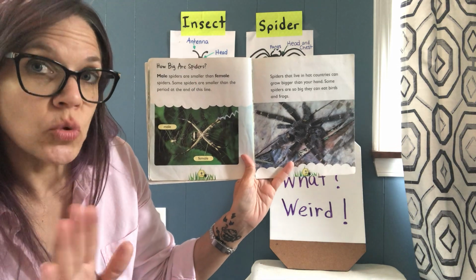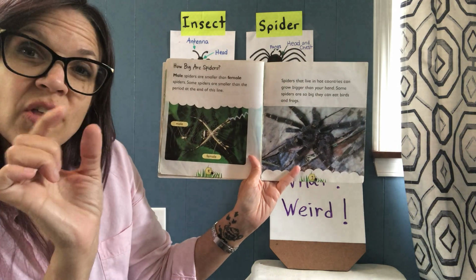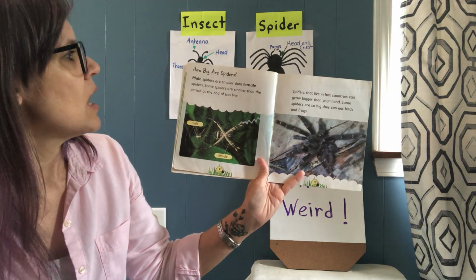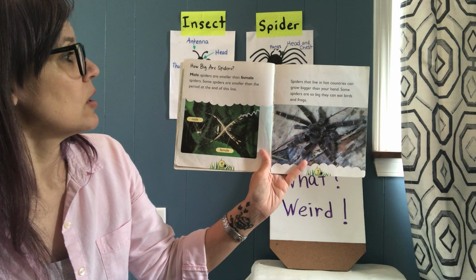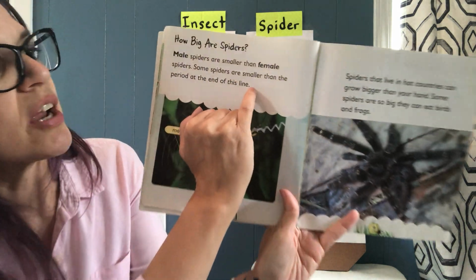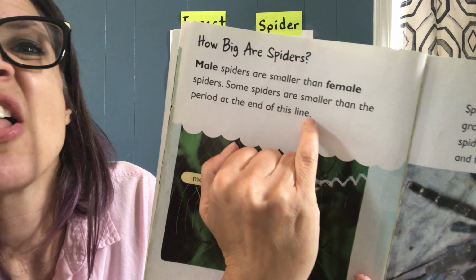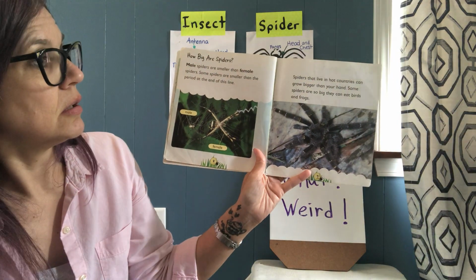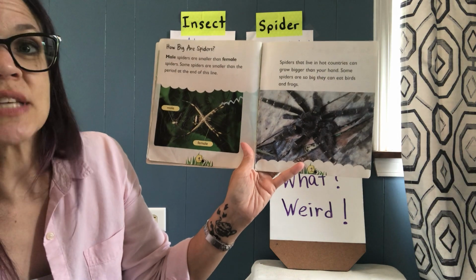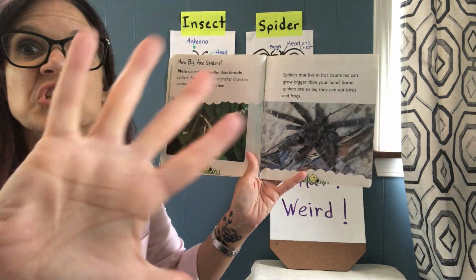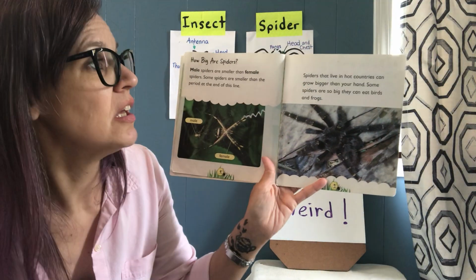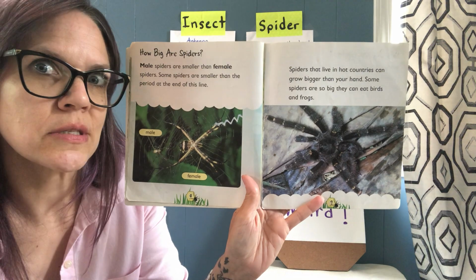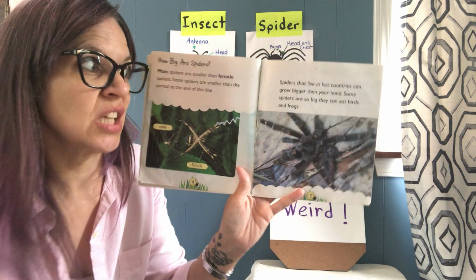Male spiders, those are the boys, are smaller than the female spiders. So the boys are smaller than the girls. Some spiders are smaller than this little dot right here, than the period. See that period, so tiny? There are some spiders that are even smaller than that. It's pretty small. Spiders that live in hot countries can grow bigger than your hand. Some spiders are so big, they can eat birds and frogs. That's weird.